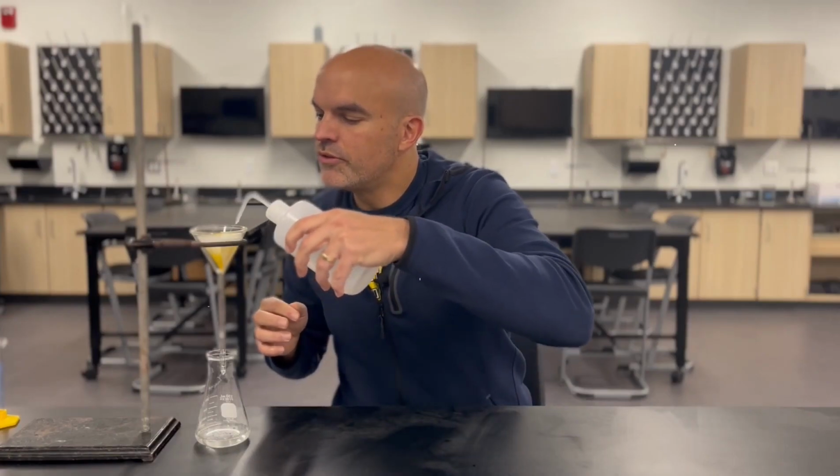You need to add extra water to the precipitate even after everything has gone through. The reason is you want to wash off any dissolved ions. You want to get every single ion to go through that filter.